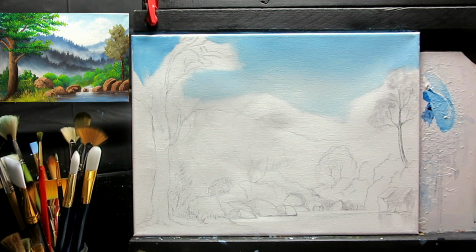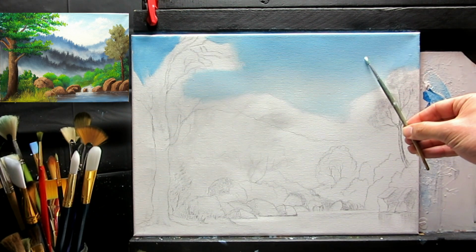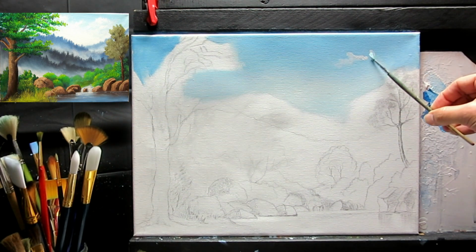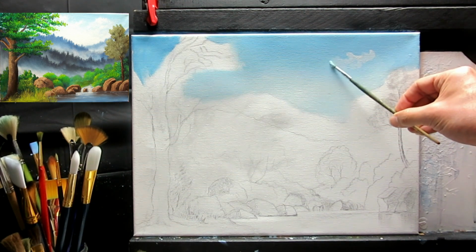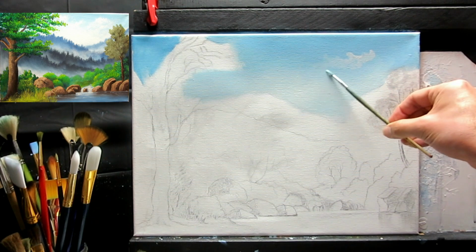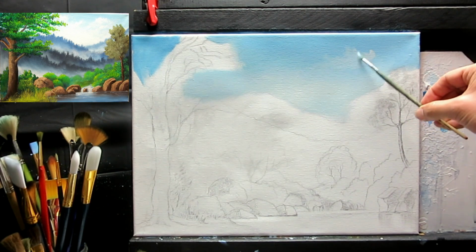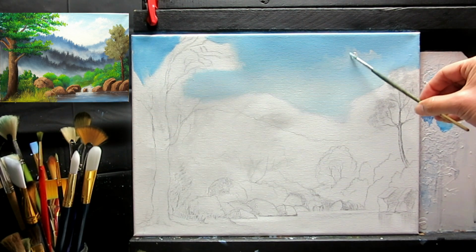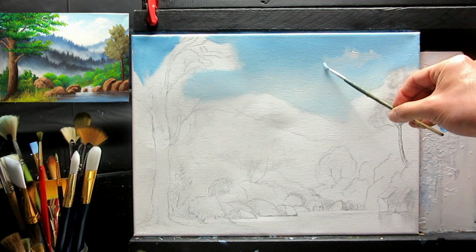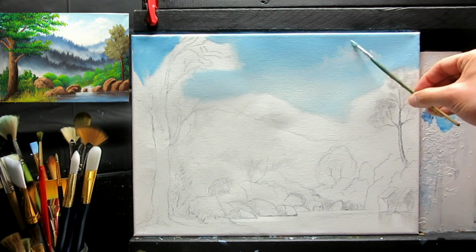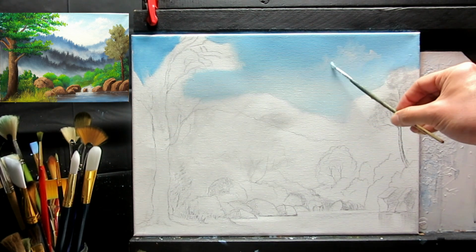I'm gonna pick up a round brush, small round brush. I'm gonna pick up some of that white and we're gonna come here and apply a very simple cloud. Nothing too fancy. Just move your brush on the canvas like that, and the sky color is wet and hasn't dried yet, so it creates soft transition and give your clouds some character.